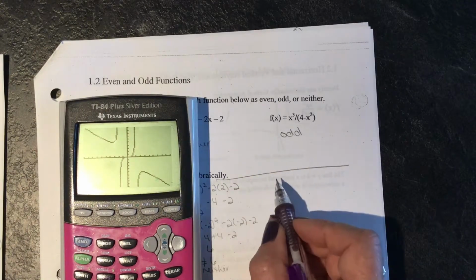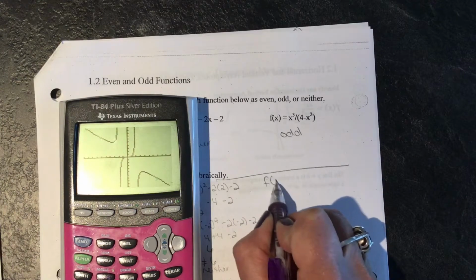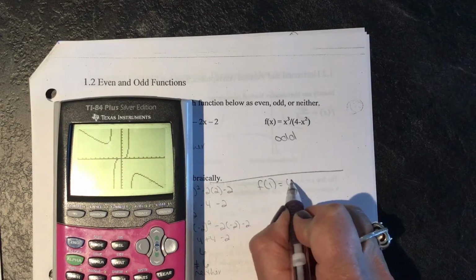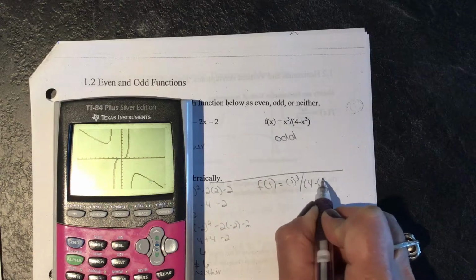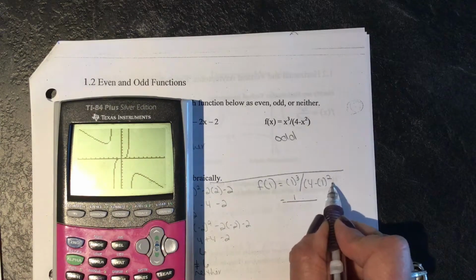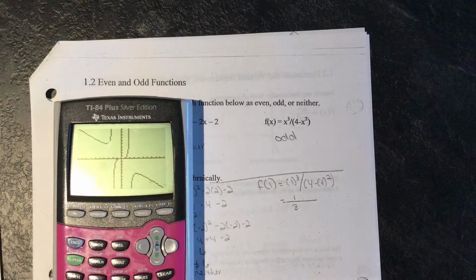Let's look at it algebraically. So let's just pick, since it's a cubic, let's pick 1 instead of 2. I guess you could have still used 2, it doesn't matter. 1 cubed divided by the quantity of 4 minus 1 squared. 1 cubed is 1. 4 minus 1 squared is 3. So I end up with 1/3.